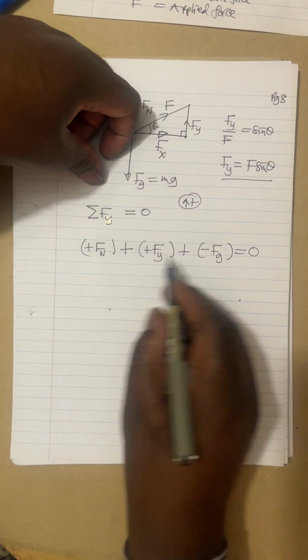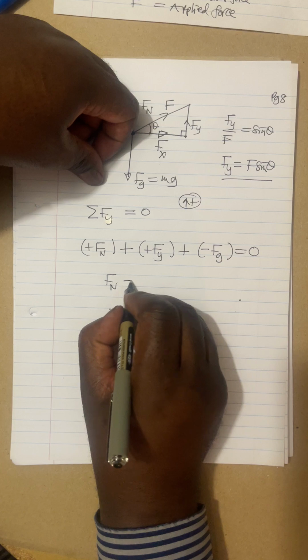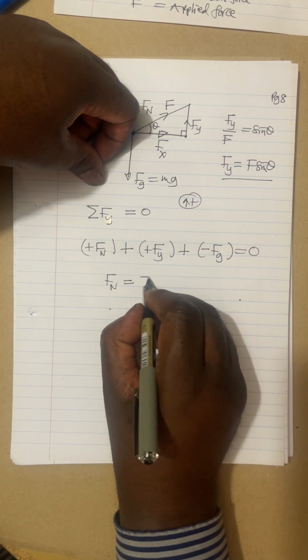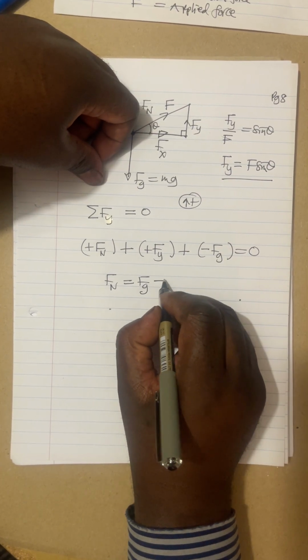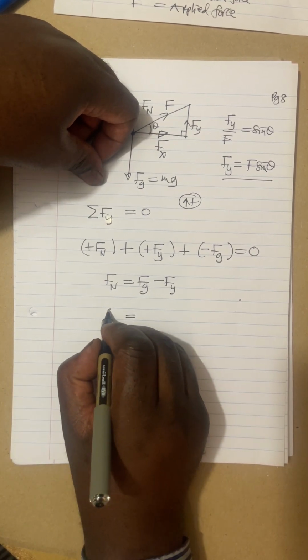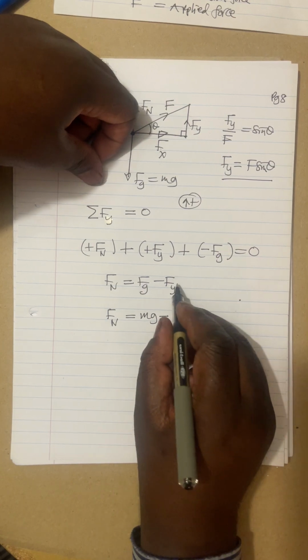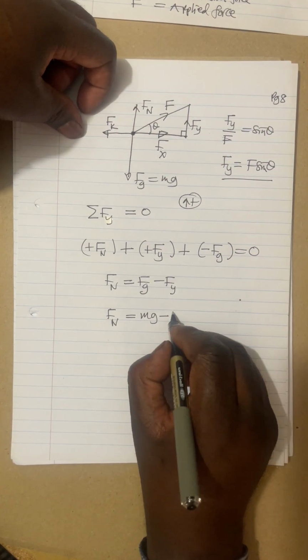Now, from here you can see simple algebra. It will say that the normal force is equal to, taking this one to the right hand side, positive Fg and then minus Fy. But what is Fg? It's mg. So normal force equals mg minus, what is Fy? Well, Fy is F sine theta. So F normal equals mg minus F sine theta.